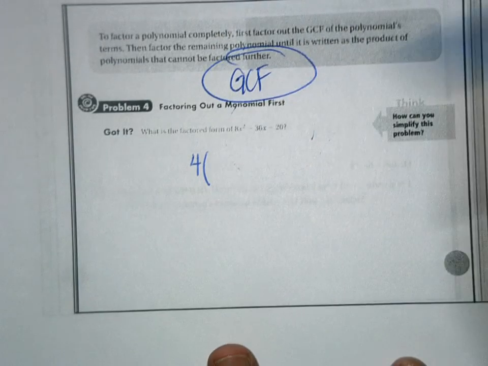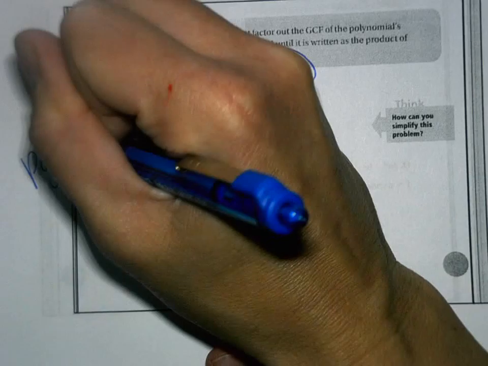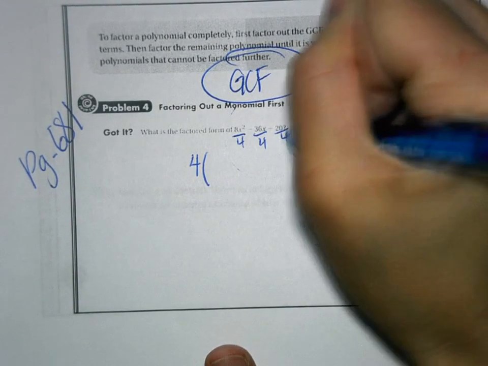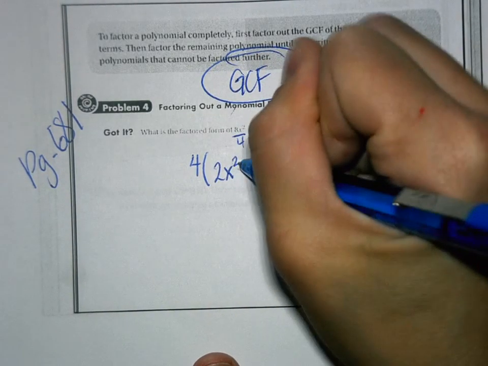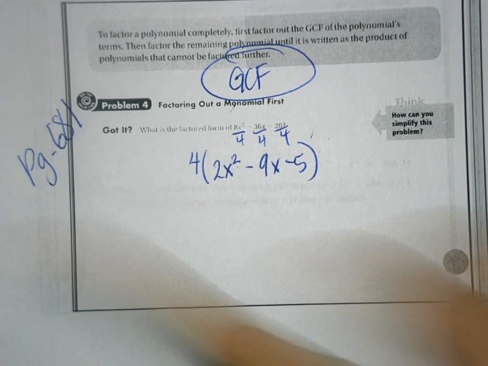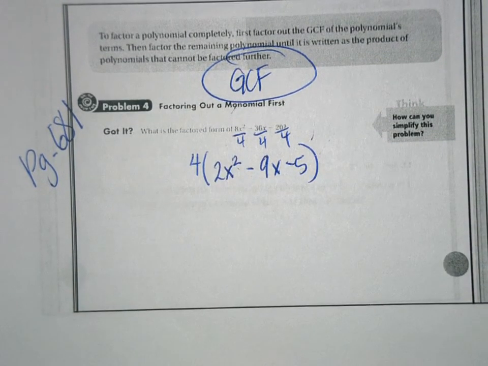So a GCF of the entire problem is 4. Sorry, we're on page 681 now, if you didn't know. We divide each of these by 4, and what am I left with? 2x squared minus 5. Now, I still have a coefficient in front, so we need to factor this further, but the GCF of 4 is part of the answer. So when I end up getting my 2 parentheses, there'll still be a 4 in front, because you always want to be able to multiply back to your original problem.